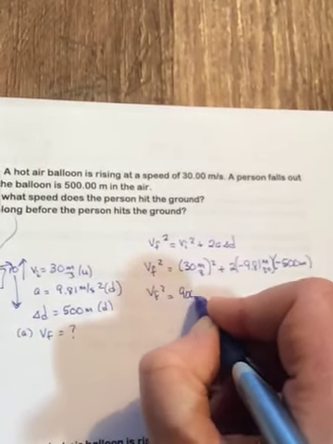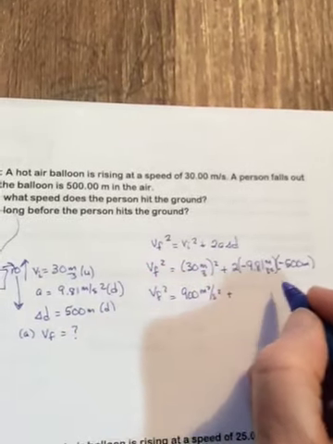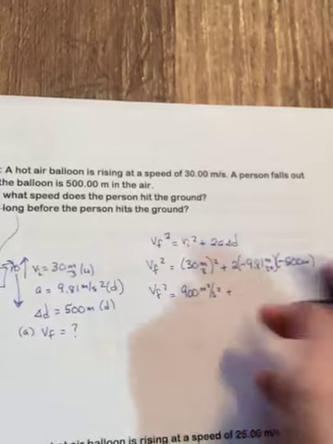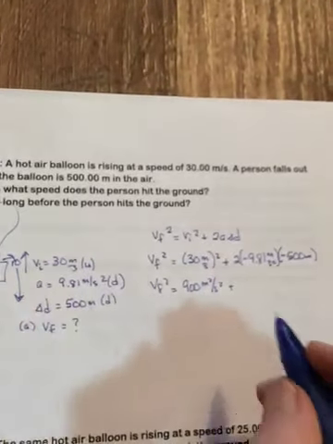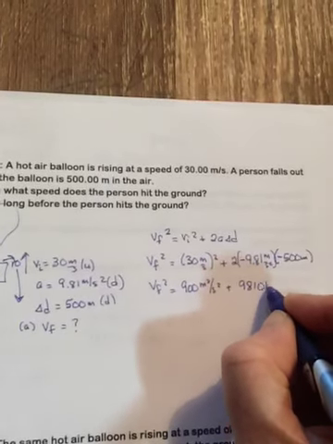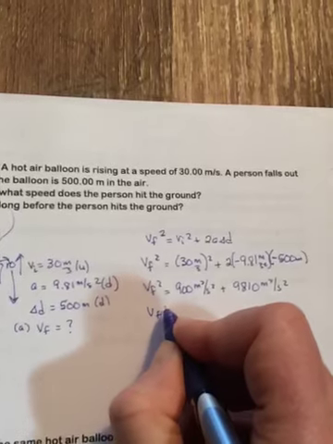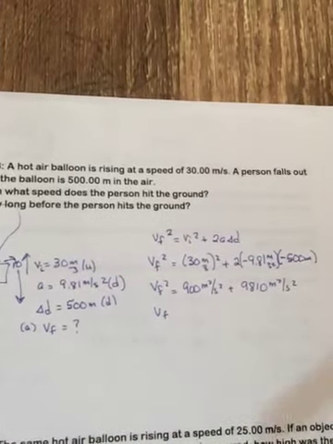So 30 squared is 900 meters squared per second squared. Negative and negative is positive. 2 times 500 is 1,000. So this will be 9810 meters squared per second squared. Add them together and then take the square root.